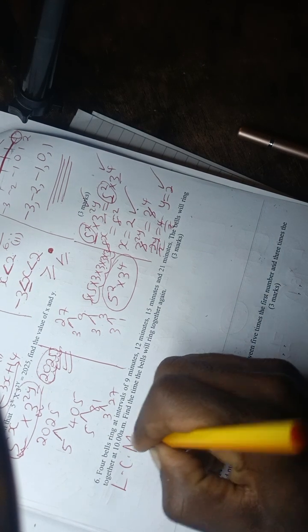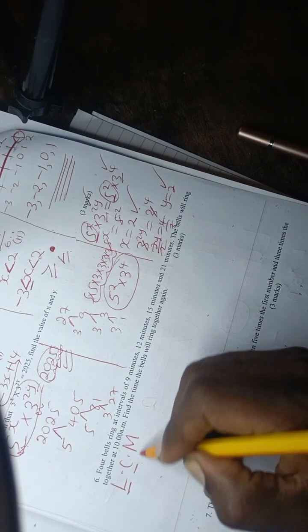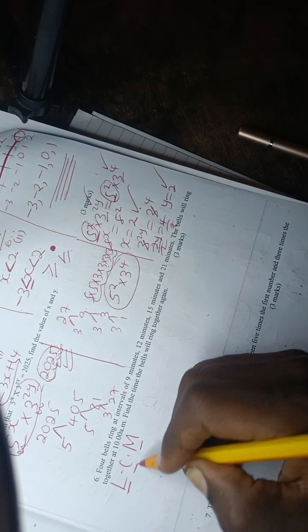So after 9 minutes, the first bell rings. After 12 minutes, the other one rings. After 15 minutes, the other one rings. And after 21 minutes, the last one will ring. But now, there's a time when they'll end up ringing together. That is after a particular time. So that time is called common time, the time they all take to ring together. And that is why, for us to get how many minutes they take before they can ring together, we are supposed to get the lowest common multiple, or the LCM. It is called lowest common multiple, or least common multiple.